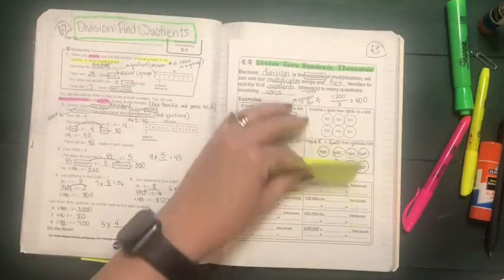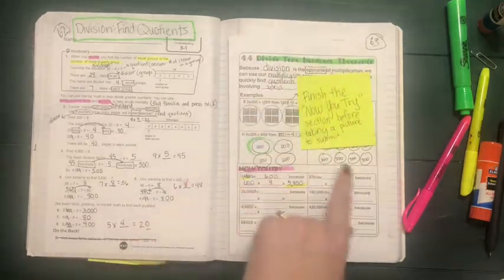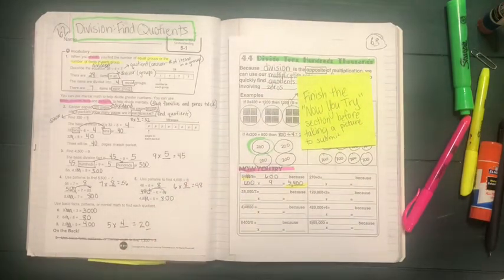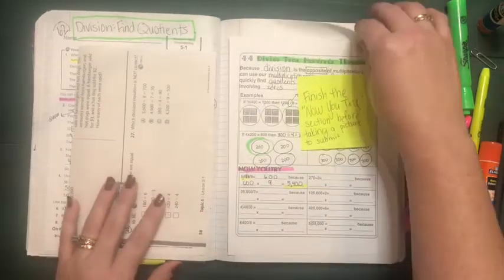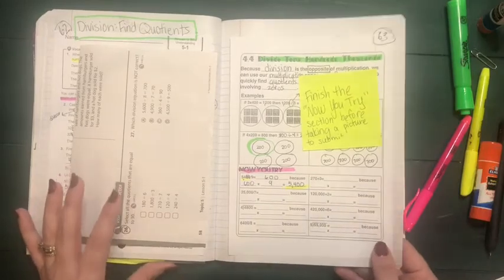Remember, when I ask you in the video to complete a section of the notebook, you should not take the picture to submit unless it's finished. Some of you need to make sure that you go back to yesterday's assignment and fix the work so you can get all of your points.